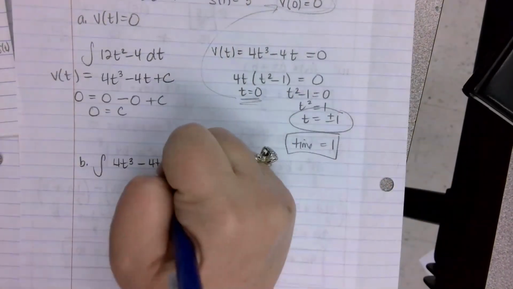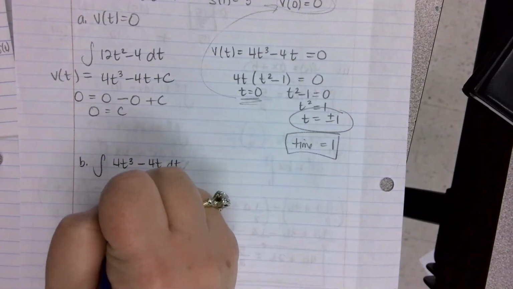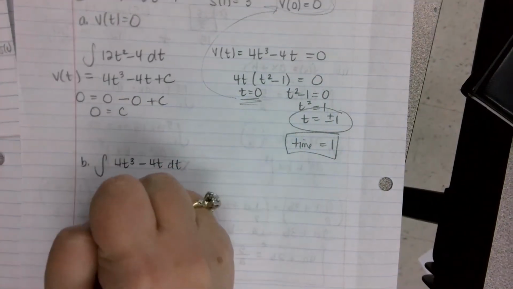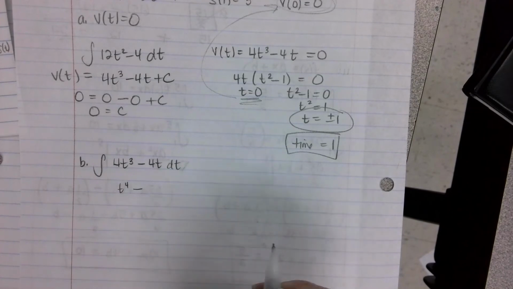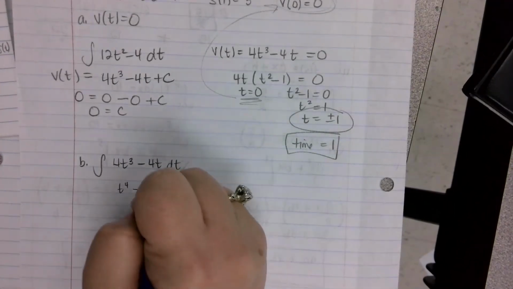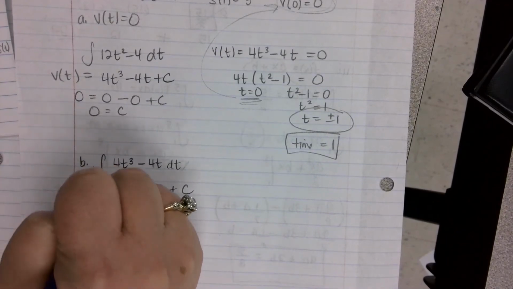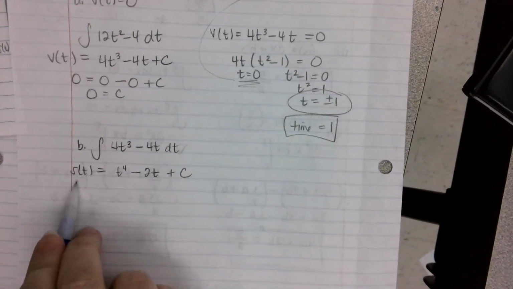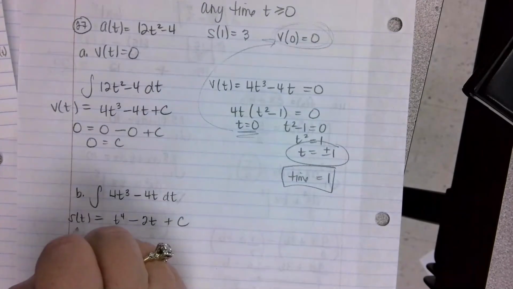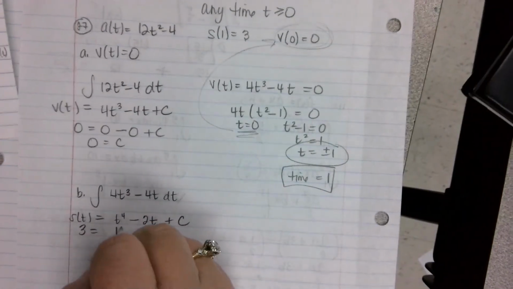That should be dt. 4t to the 4th over 4 is just t to the 4th. Minus 4t squared over 2 is just 2t. Plus c, that's your position. Well, they said that the position was 3 when time equaled 1.